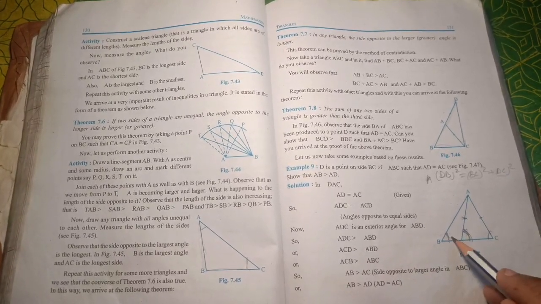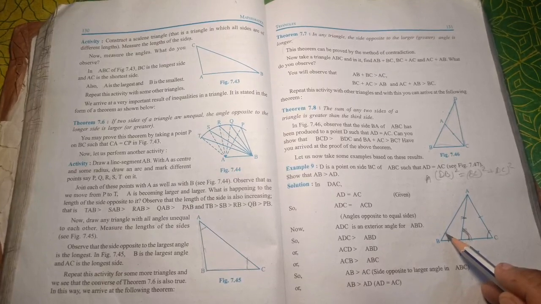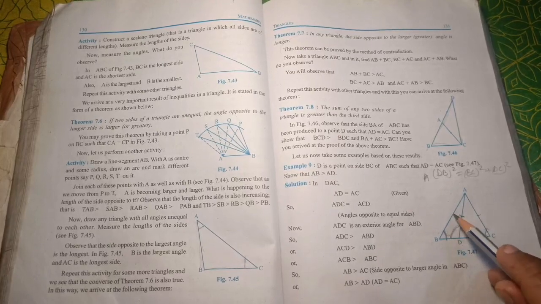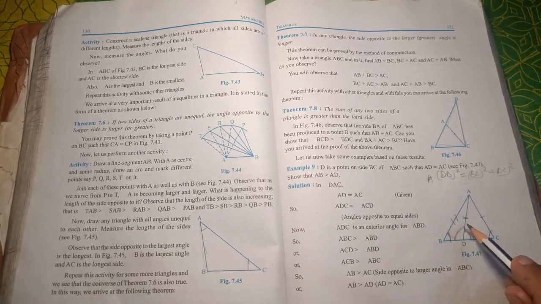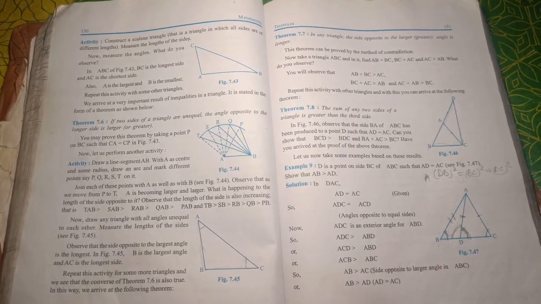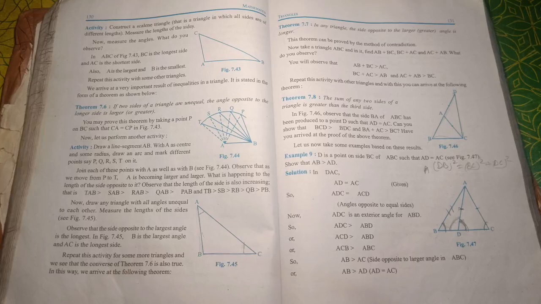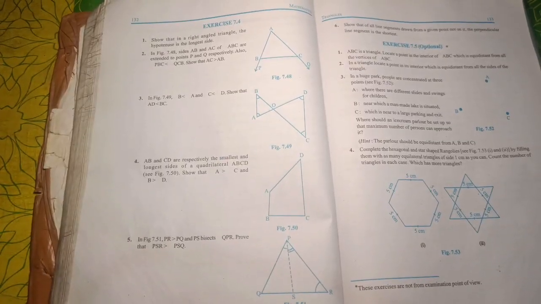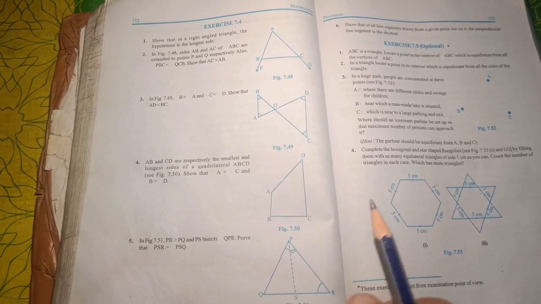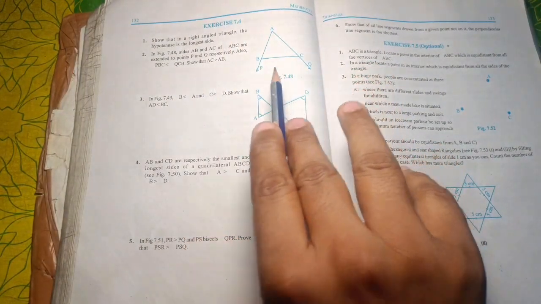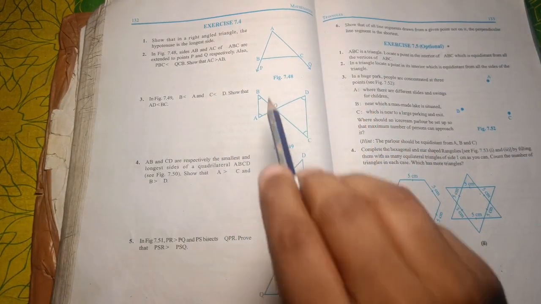So this angle will always be small. If this is small, then this will be larger than this angle, and if it is larger, then this side will be larger. So AB is larger than AD. We have proven the theorem. Exercise 7.4 wholly depends on whatever I told you in the last example. In this exercise all the things have to be proved through this theorem.